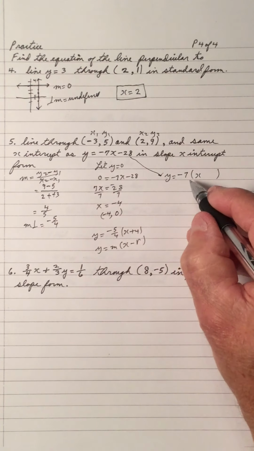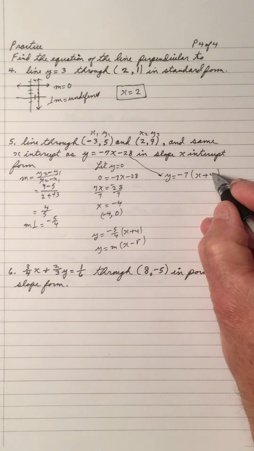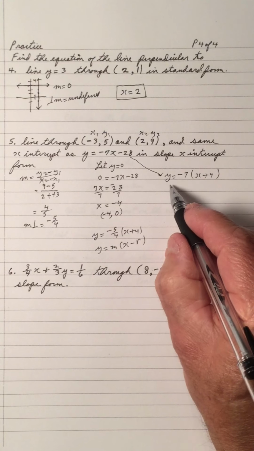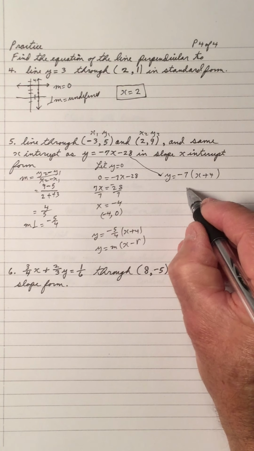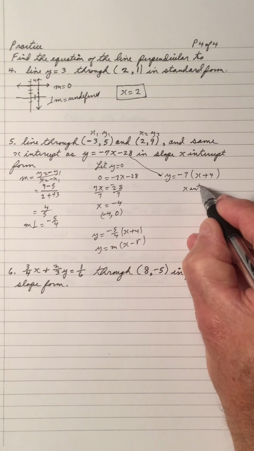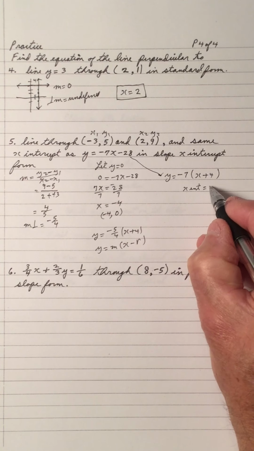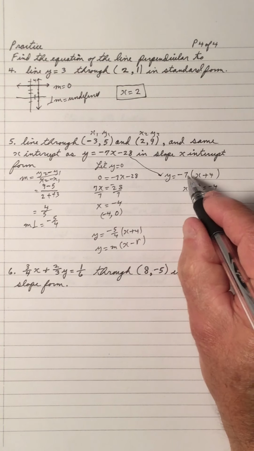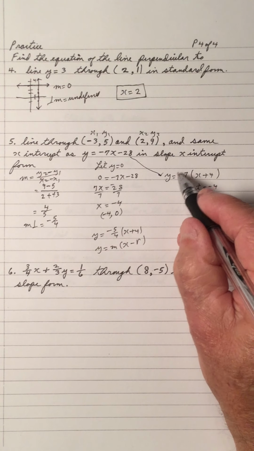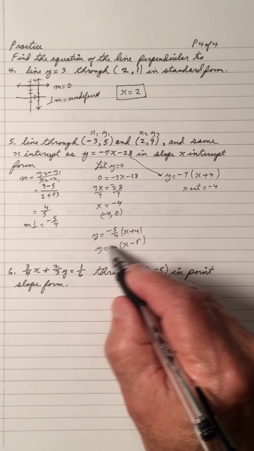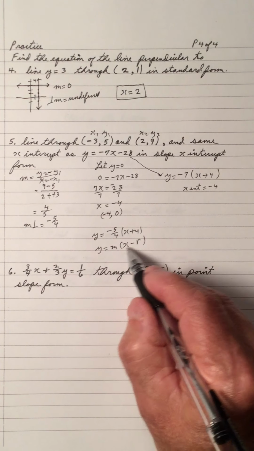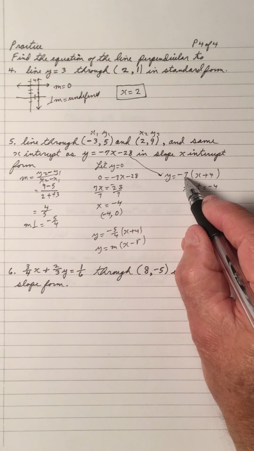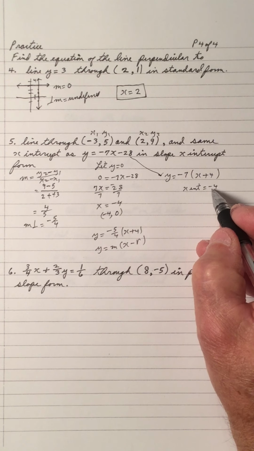Negative 28 divided by negative 7 is a plus 4. So notice we have this equation. So the x-intercept, right here, is negative 4, because the slope is negative 7. So this form right here, this equation right here is just like this. So that means the slope is negative 7 and the x-intercept is negative 4.